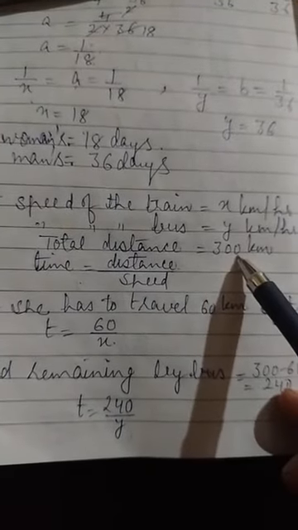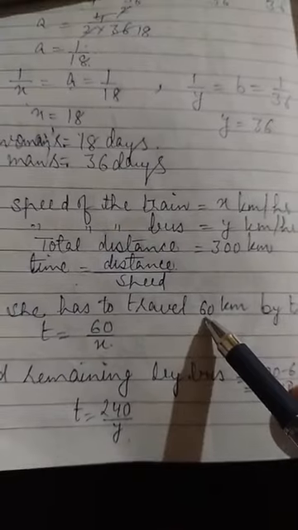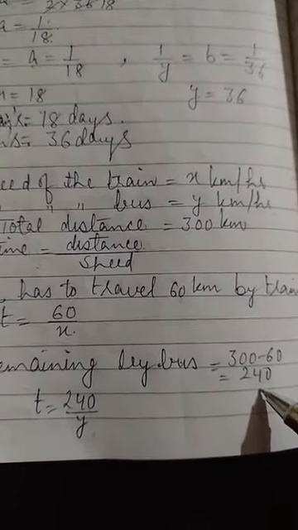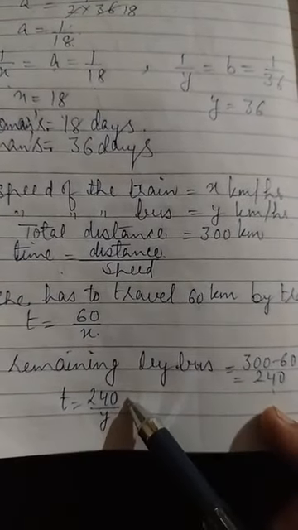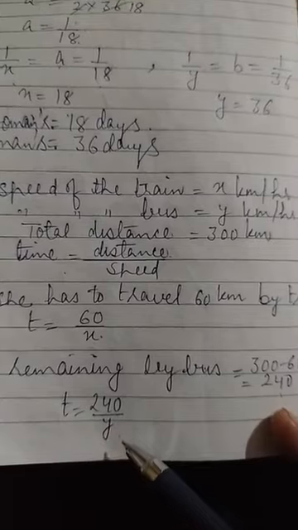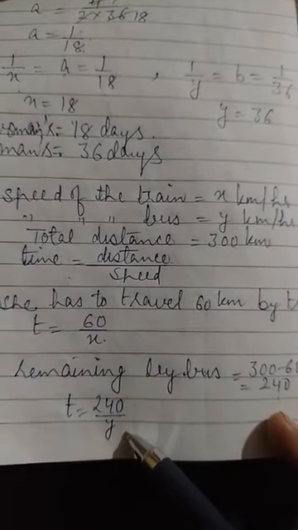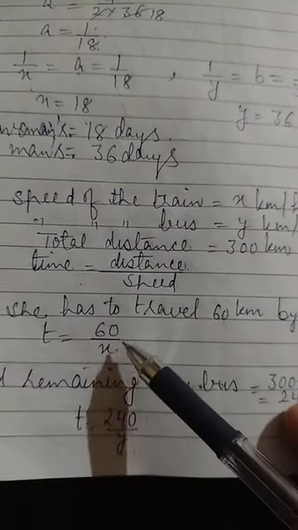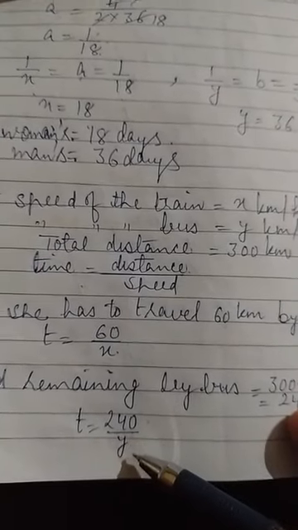300 kilometer is the total distance and she is traveling 60 kilometer by train. So the remaining becomes 300 minus 60 is equal to 240 kilometers. Now the time becomes 240 kilometers divided by the speed of the bus, that is y kilometer per hour. So for the first case time is 60 upon x and for the second case 240 upon y.